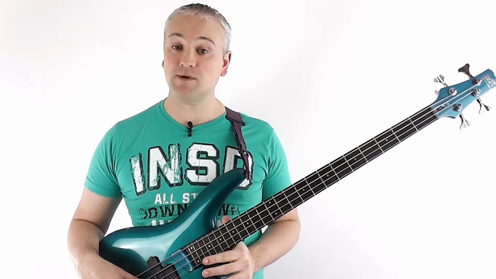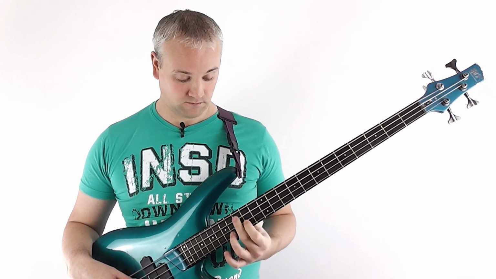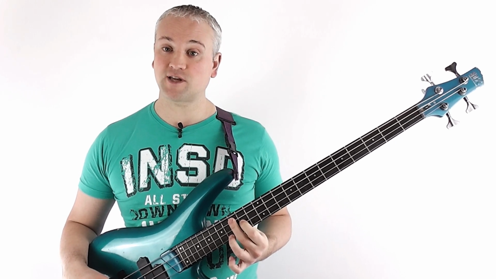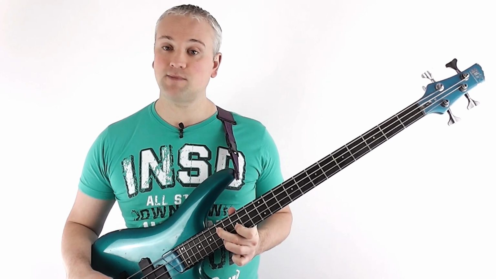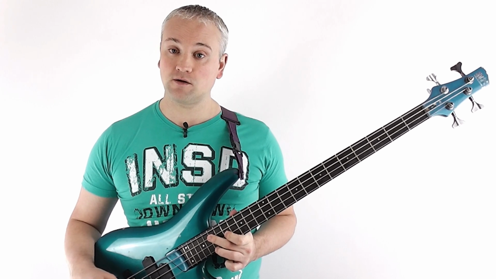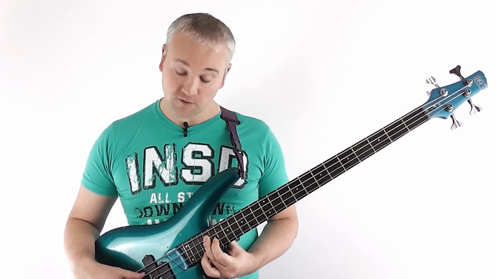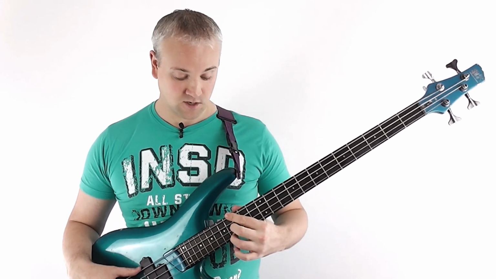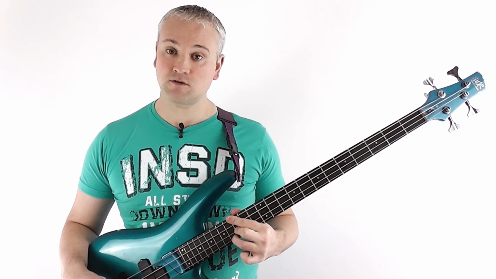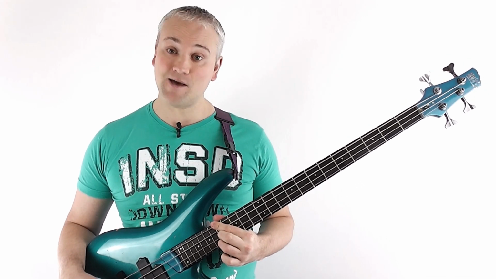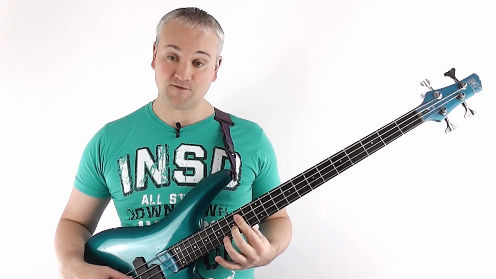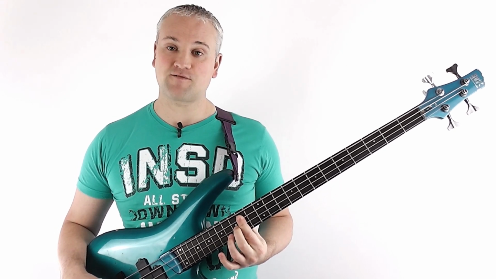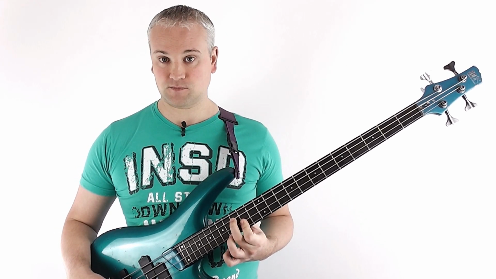So in the key of C major, those chords will be chord 1, C major 7, chord 2, D minor 7, chord 3, E minor 7, chord 4, F major 7, chord 5, G7, chord 6, A minor 7, and chord 7, B minor 7 flat 5, and then we're back round.